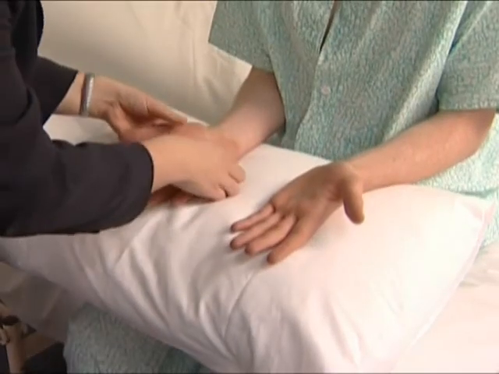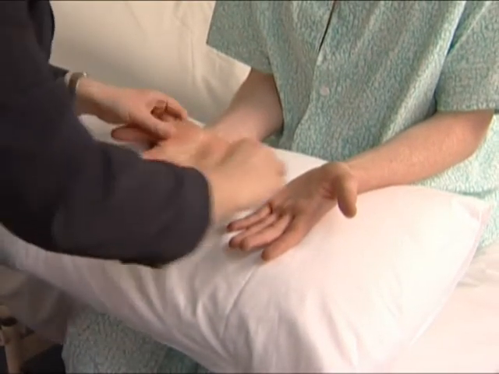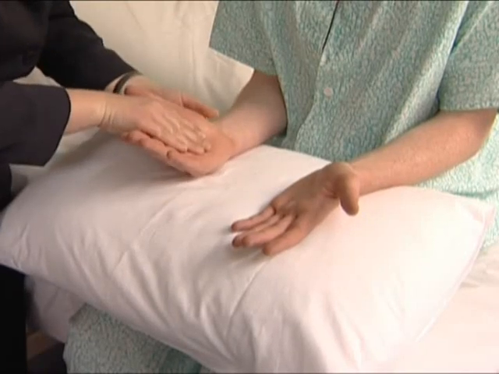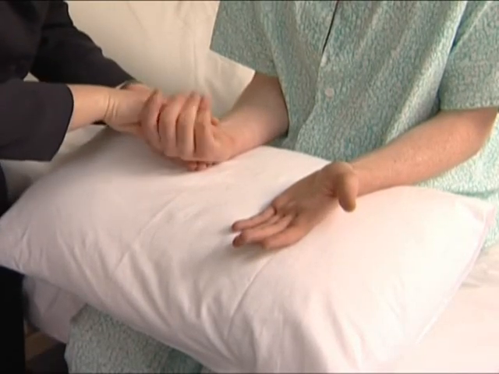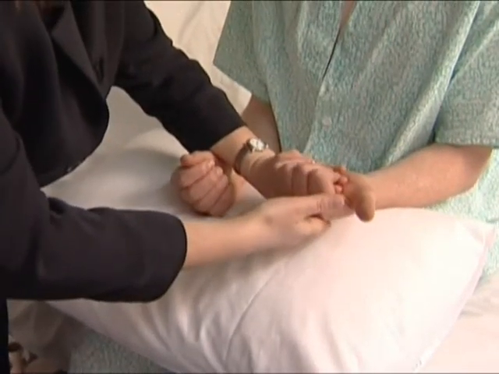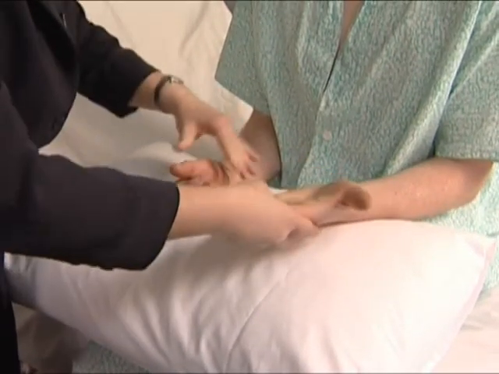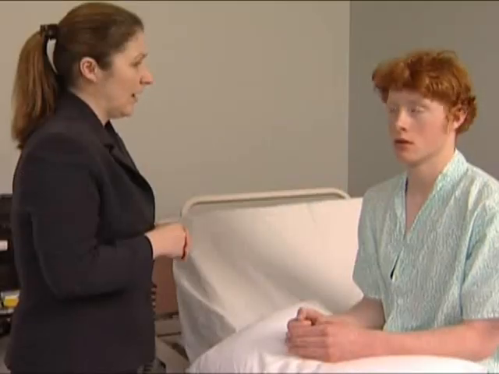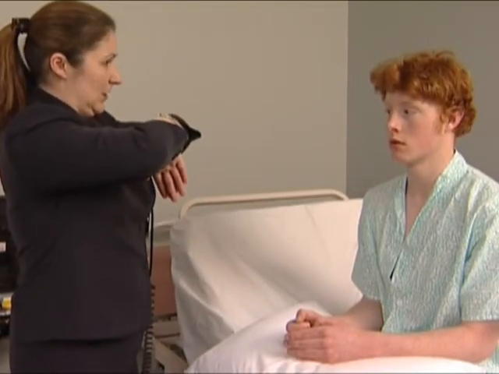Feel for the rough movement of thickened palmar tendons by asking the patient to open and shut the hand. Open and close your hand for me. Now I'd like to test for median nerve entrapment in the carpal tunnel. Move your hands like this, here with your hands.